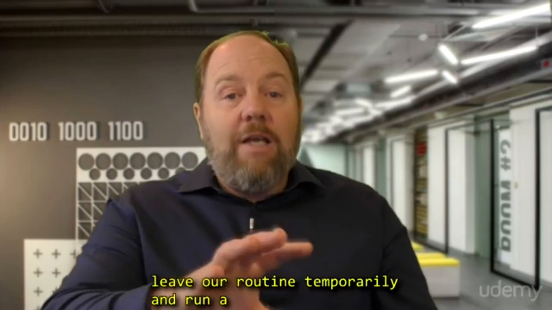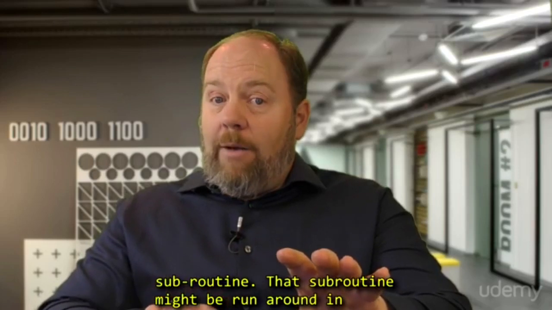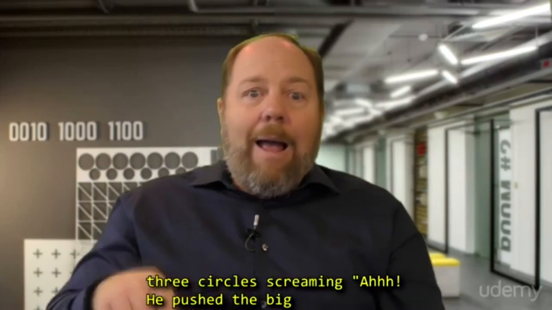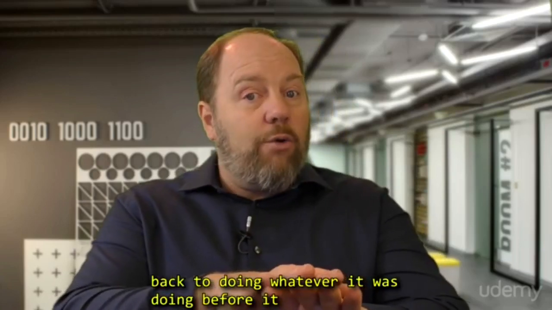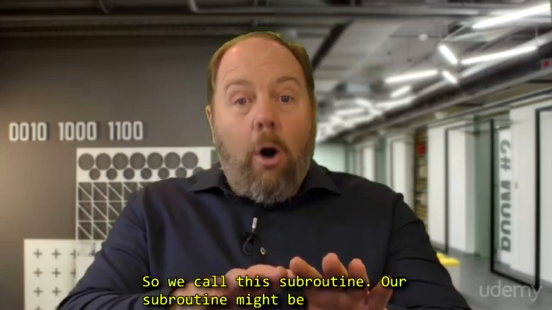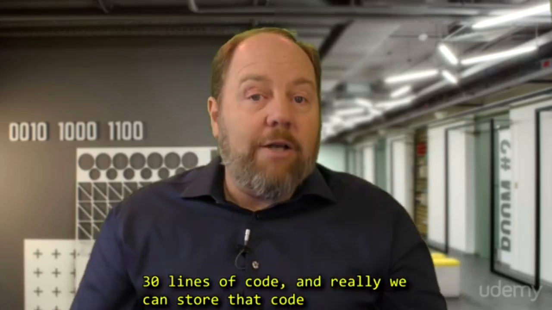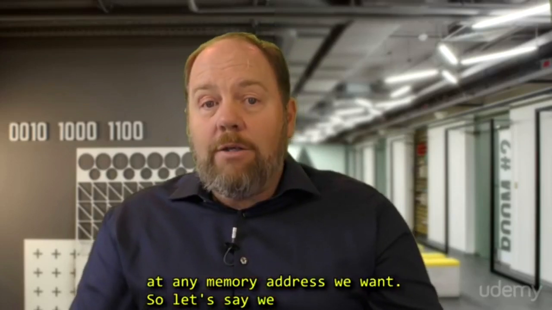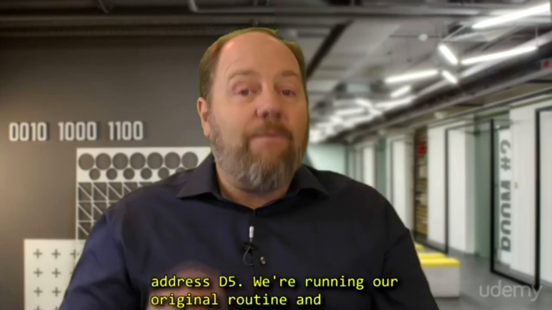However, we now want to leave our routine temporarily and run a subroutine. That subroutine might be run around in 3 circles screaming, "He pushed the big red button, run for your lives," and then go back to doing whatever it was doing before it ran that subroutine. So we call this a subroutine. Our subroutine might be, say, 30 lines of code. And really, we can store that code at any memory address we want. So let's say we stuffed those 30 lines of code starting at hex address D5.